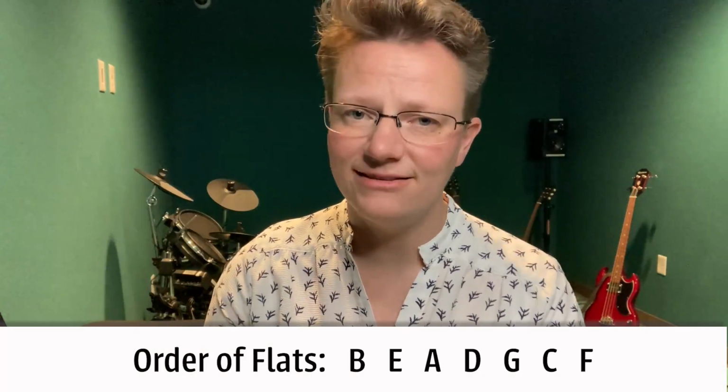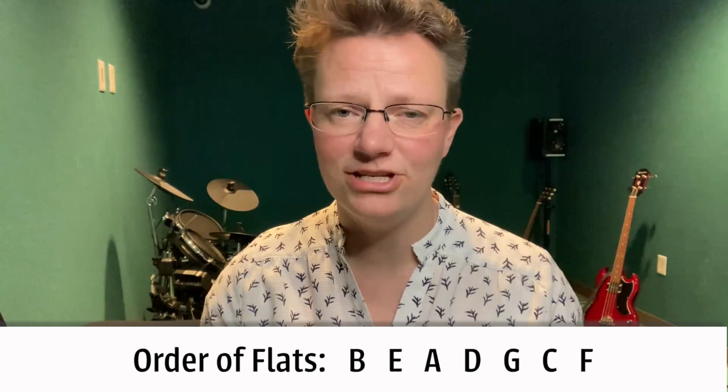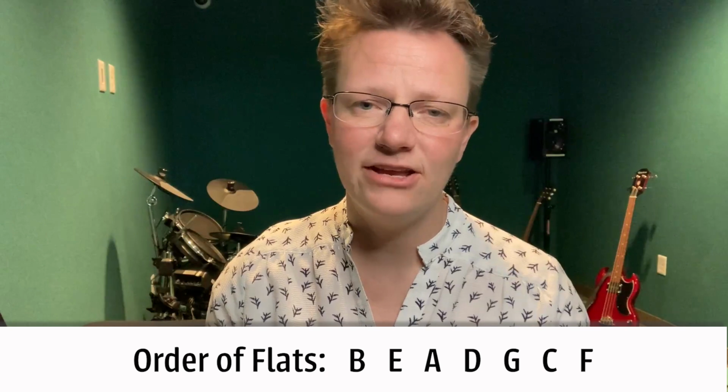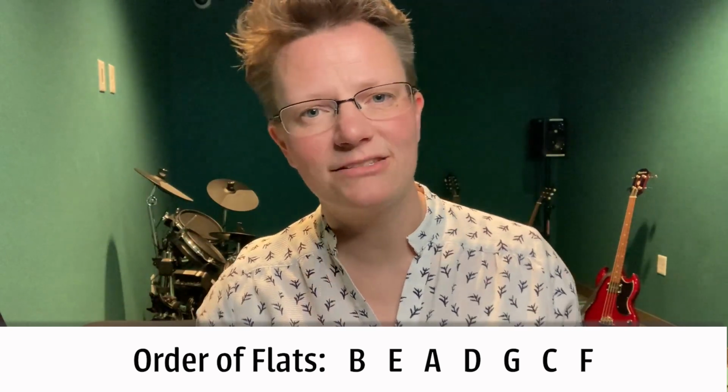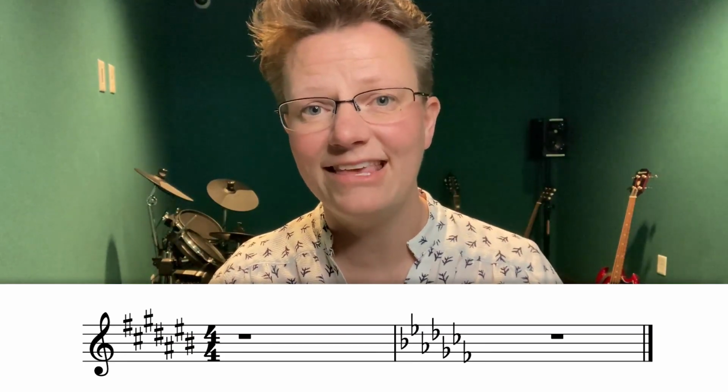Or you can go with the order of flats, which is just the opposite of the order of sharps, which is B, E, A, D, G, C, F. Or as I learned growing up, bead, glass, cuts fingers. Some people say bead, greatest common factor. But however you remember it, that's the order of sharps and flats, and that's always the order you're going to see these in the key signature.